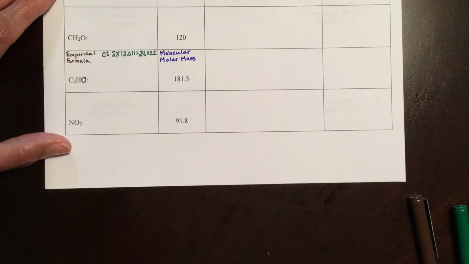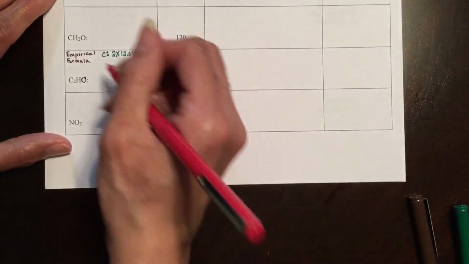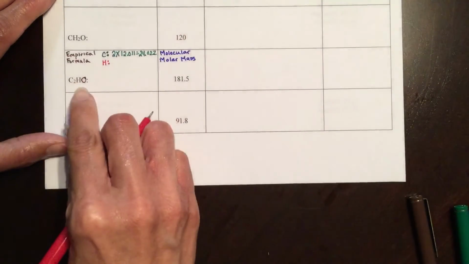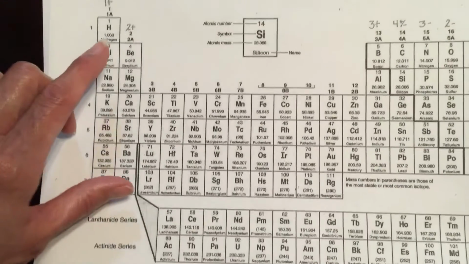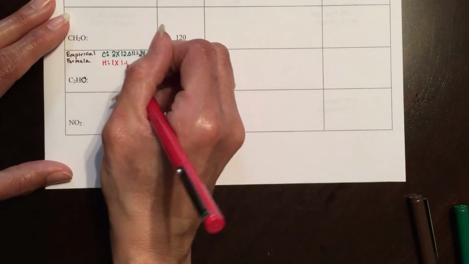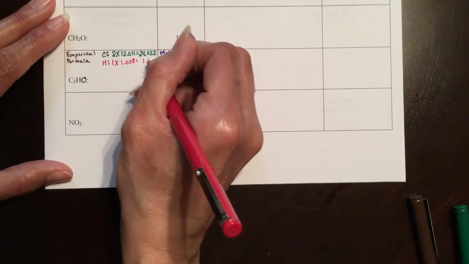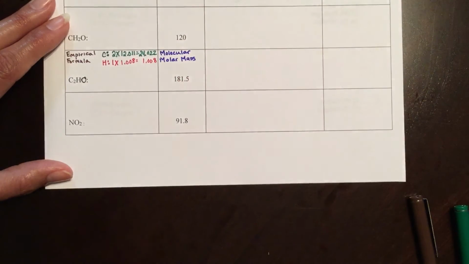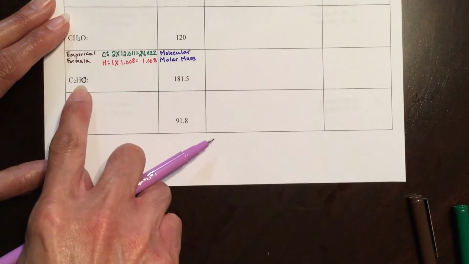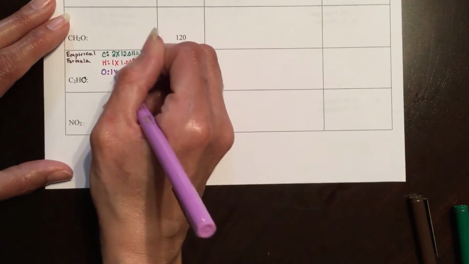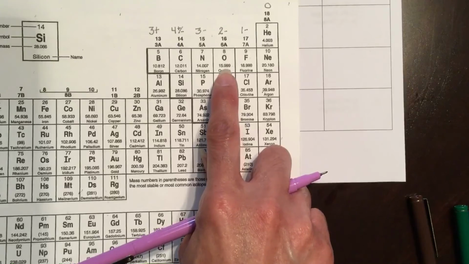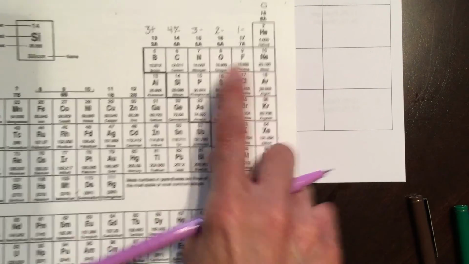All right. Then we're going to go to hydrogen. No subscript, so that means I have 1. Times the molar mass of hydrogen off the periodic table, which is 1.008. Then I do oxygen. I don't have a subscript, so that means I have 1. Times the mass off the periodic table. Equals 15.999.